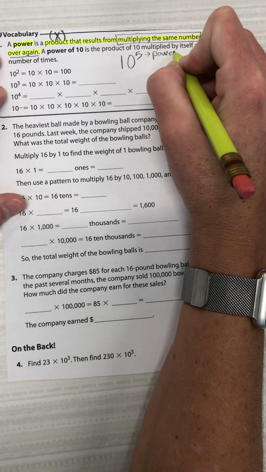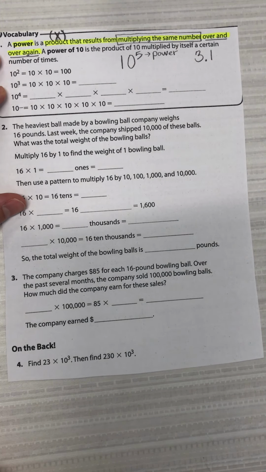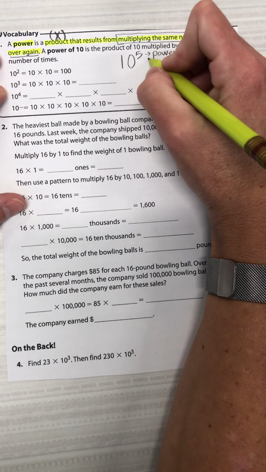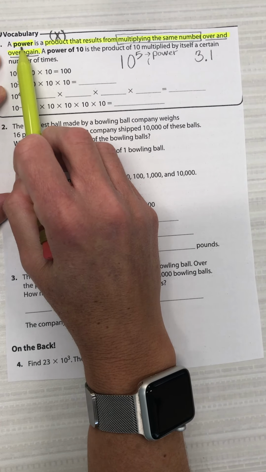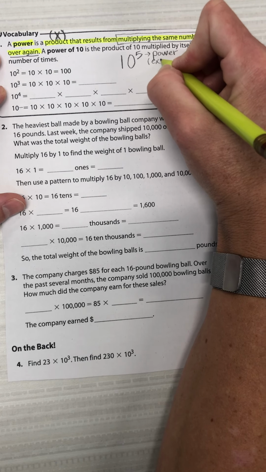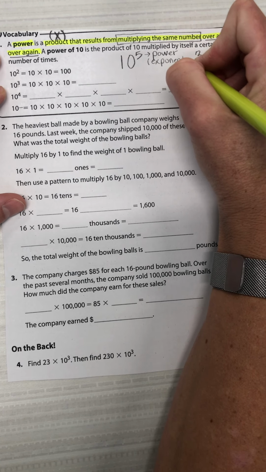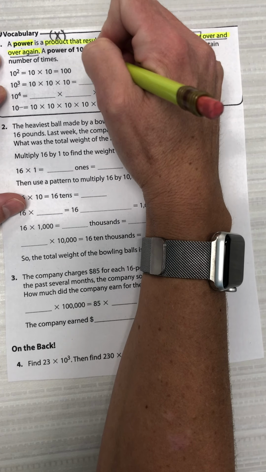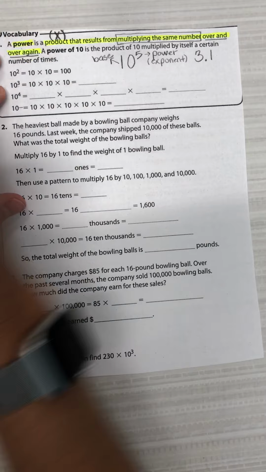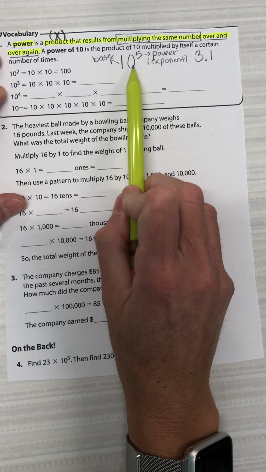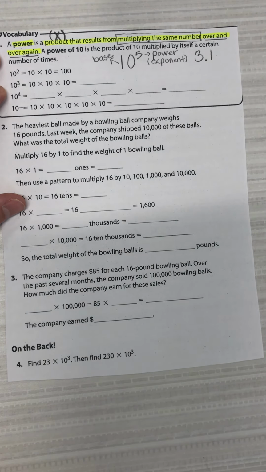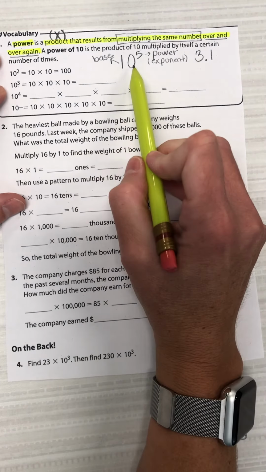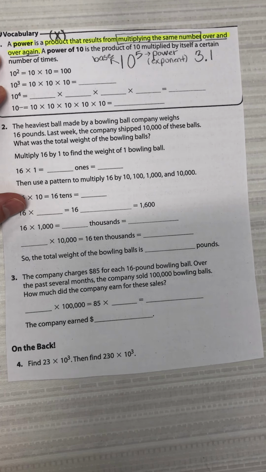That tells us how many powers 10 has. So when you see the word power, you're going to remember that's the exponent. Now the number 10, he's considered the base. And the base is whatever number you're going to multiply over and over and over again. Now we're using powers of 10, which we love because we love this guy, zeros, easy to work with. So there's some of your vocabulary.